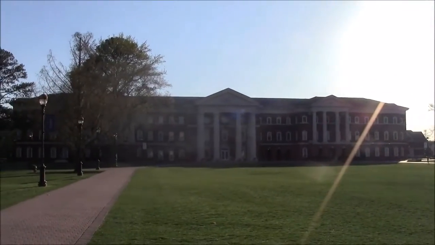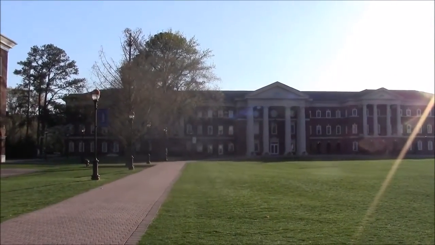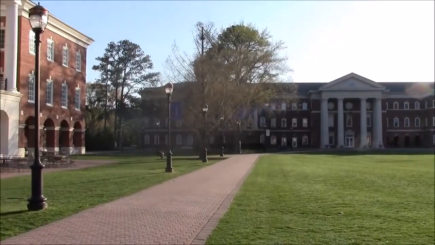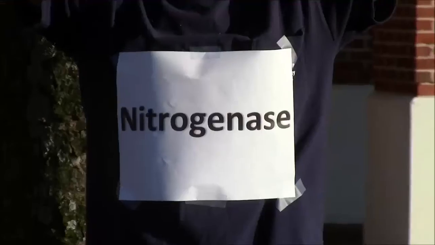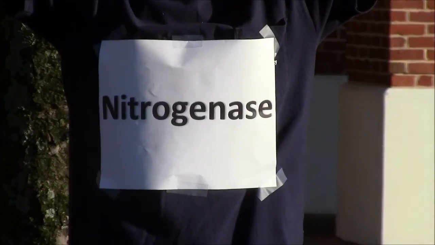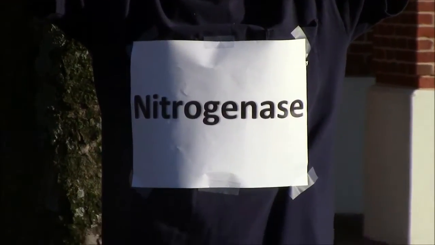Nitrogen makes up about 78% of the air present in Earth's atmosphere, making it the largest component of air taken in by living organisms. However, nitrogen in the atmosphere does not exist in a usable form by organisms.